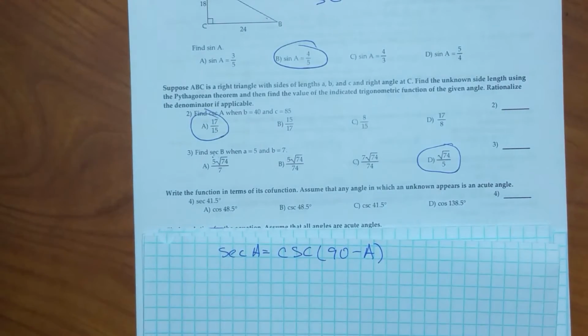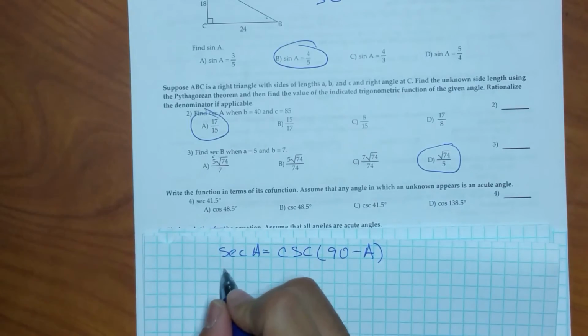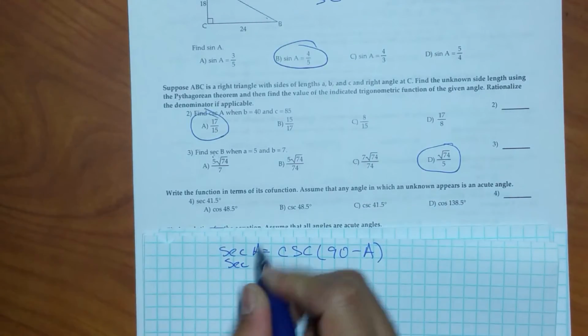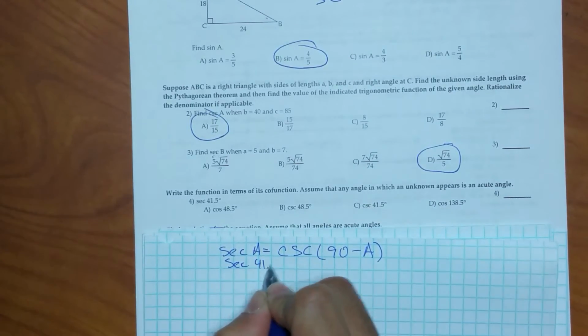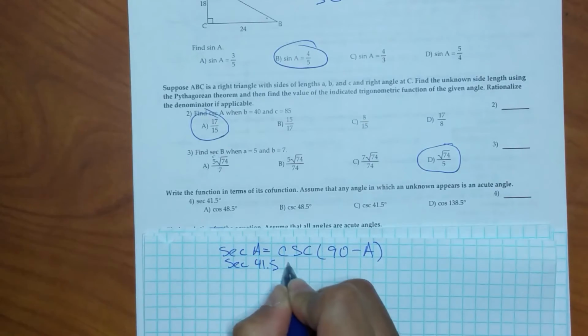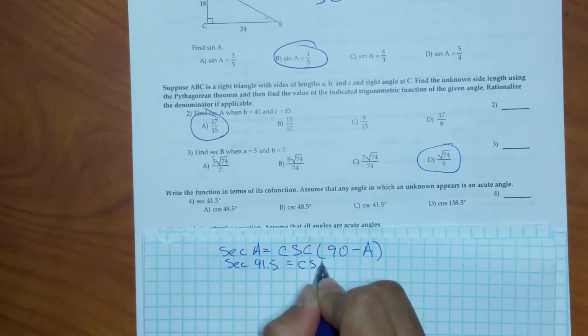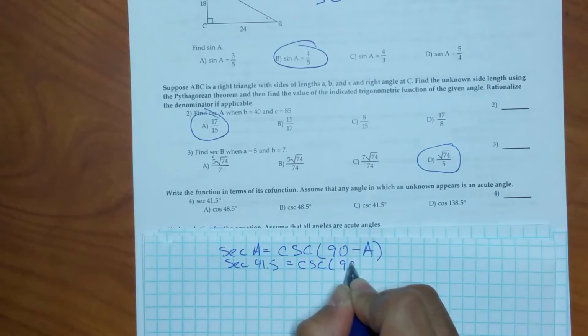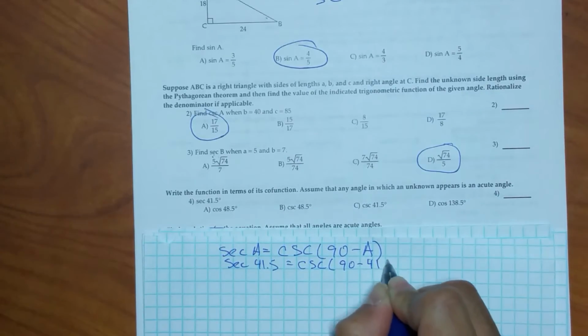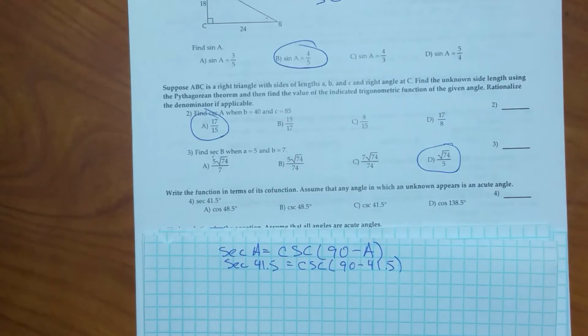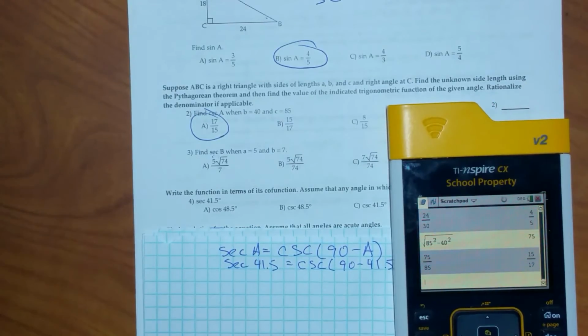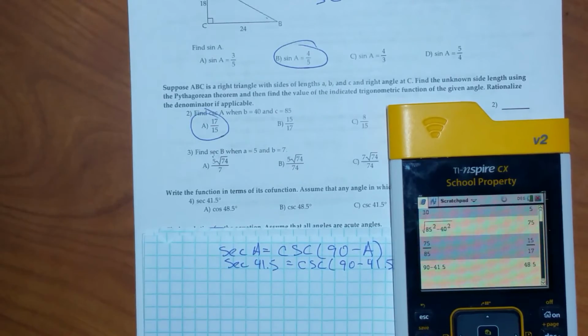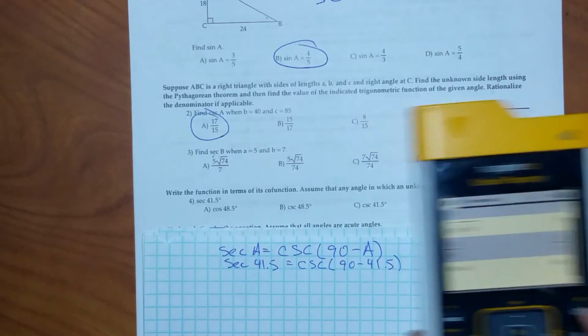Okay. So if I'm doing that, it's going to be secant of 41.5 is equal to cosecant of 90 minus 41.5. On my calculator, 90 minus 41.5 is 48.5.